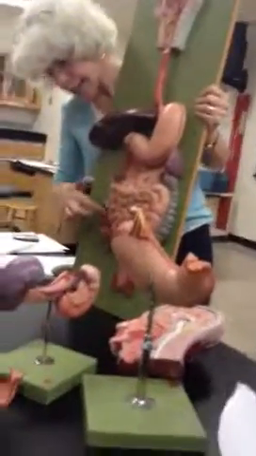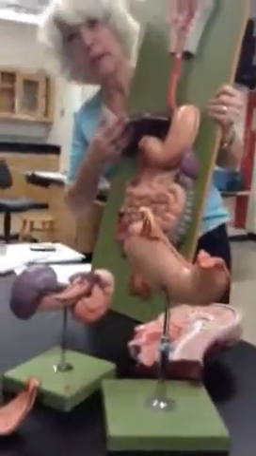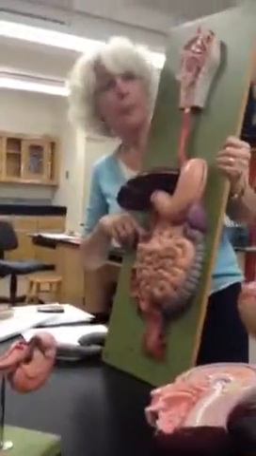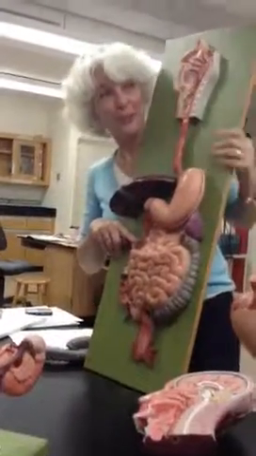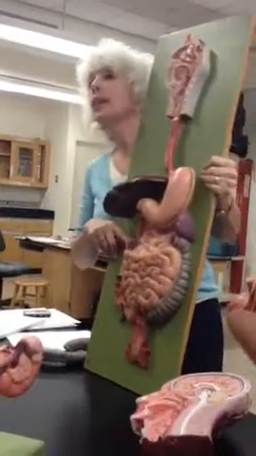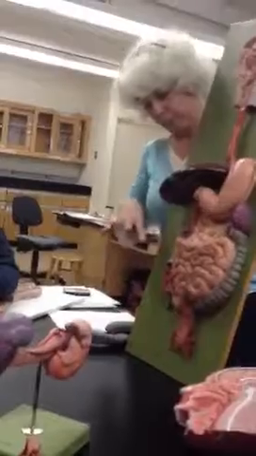We then transition to the large intestine. We're not going to call it large intestine, we're going to call it colon, and name it by its sections. We go up, ascending colon. This is my liver, so we're going to use the term hepatic, where we sort of flip over and change directions. Right over here is the hepatic flexure.